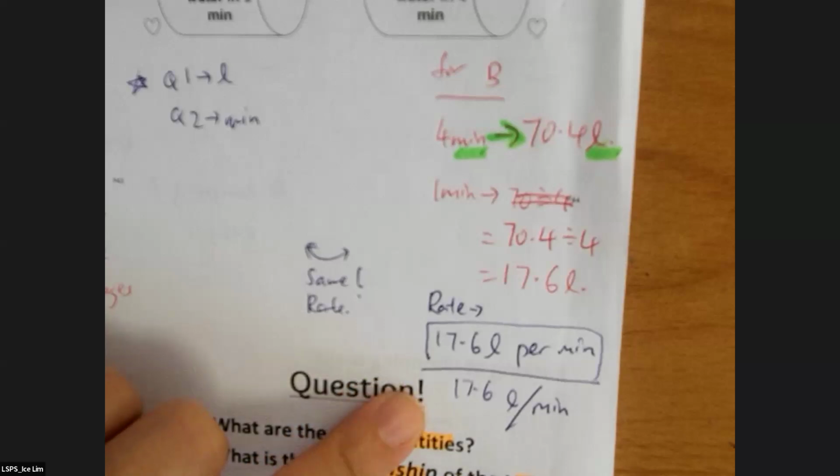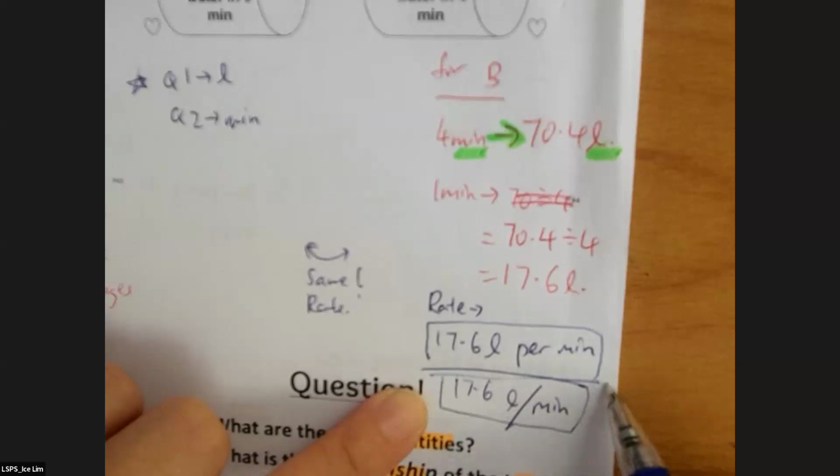This is how rate is related to ratios, is related to fractions. So I'm dividing one quantity over another quantity. This slash is just like how fractions are. So I can choose to write this way or this way, both are acceptable. Can you understand?